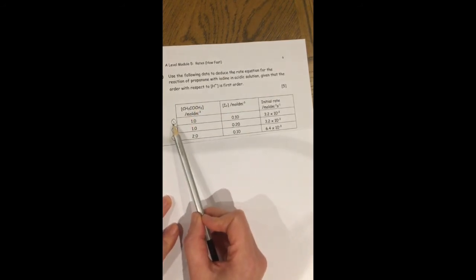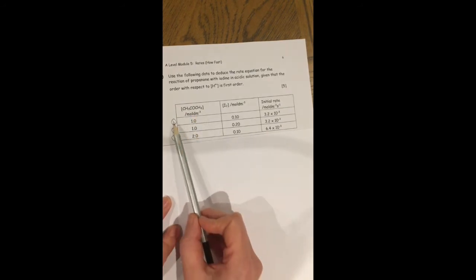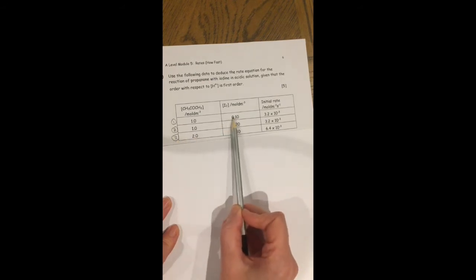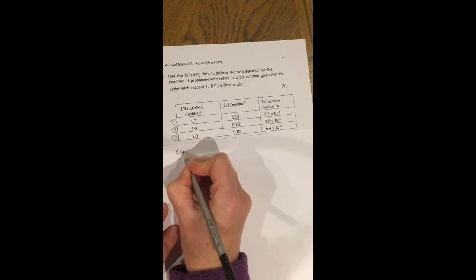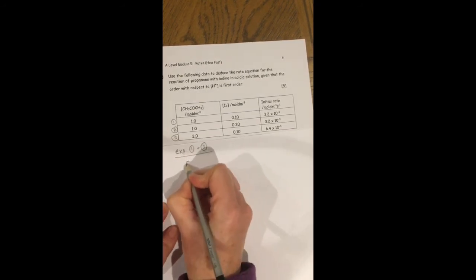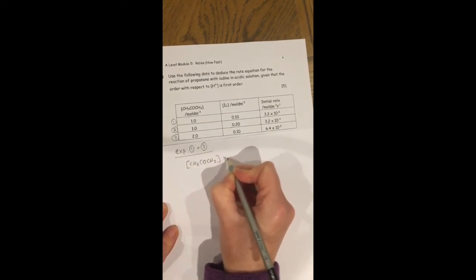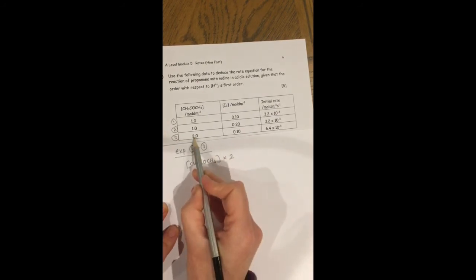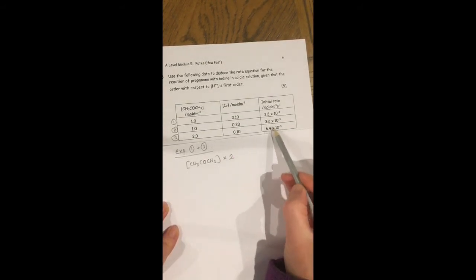So for propanone we need to choose 2 experiments in which just the concentration of that changes. If we choose 1 and 3, then the iodine concentration stays the same. So tell the examiner which experiments you're choosing, so experiments 1 and 3. Okay, so for the propanone, the concentration has doubled, 2 used to be 1. That stayed the same, so we don't need to write that down. And the rate has gone from 3.2 to 6.4 times 10 to the minus 3.